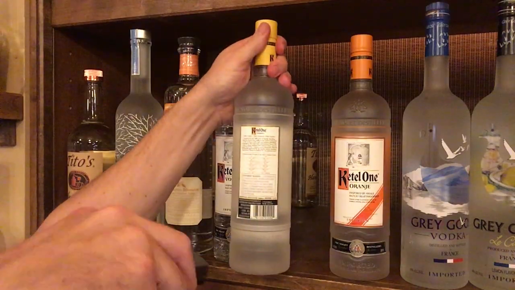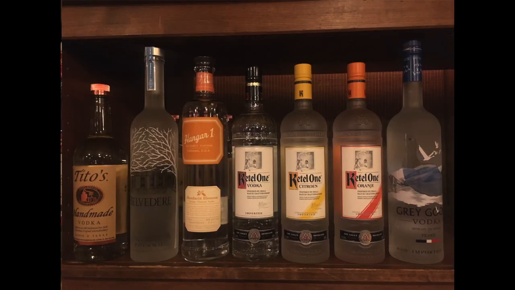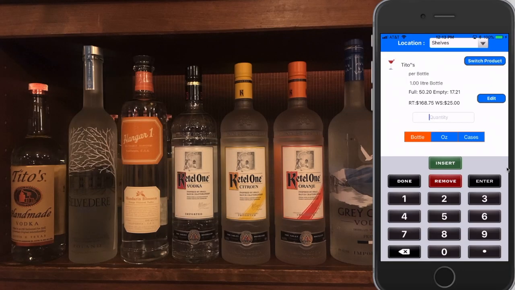In fact, let's do a quick demonstration here. Let's pretend we are counting these 7 products pictured here. So let's pop up the app here and show how quickly this will go. This is a situation where you just have some backup bottles on the shelves. You might have 2 or 3 of each. So starting with Tito's, we go Tito's, Belvedere, Hangar One Mandarin, Ketel One Citron, Ketel One Orange, Grey Goose. Done. Just those 7 products.